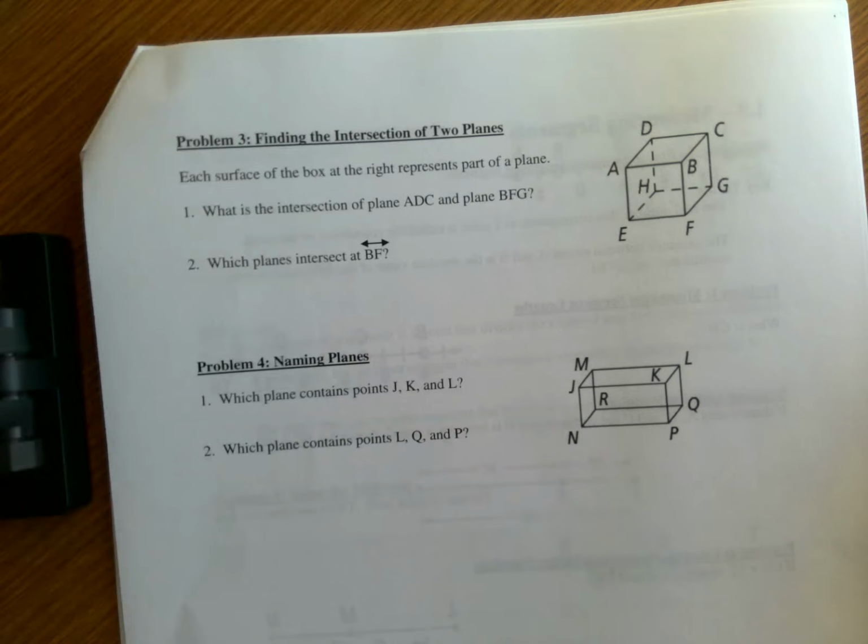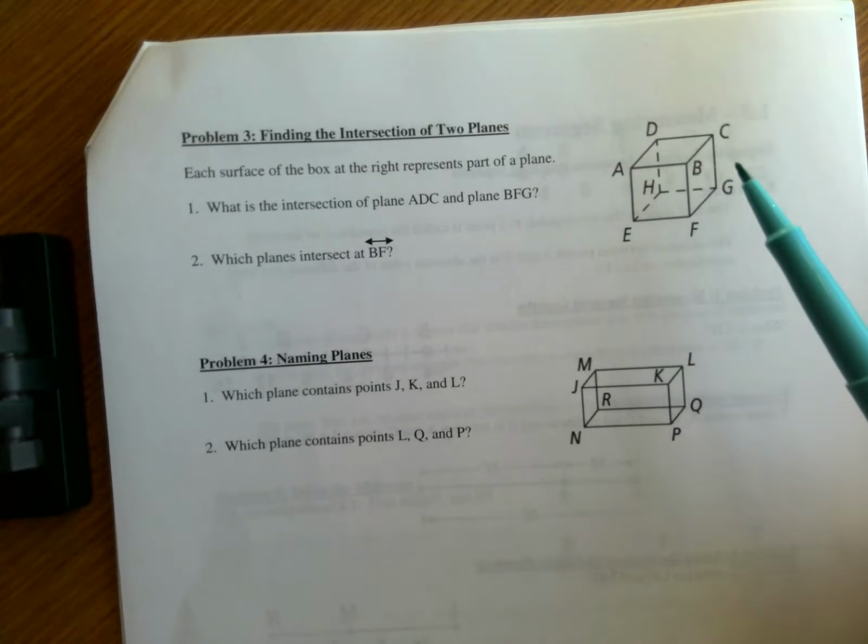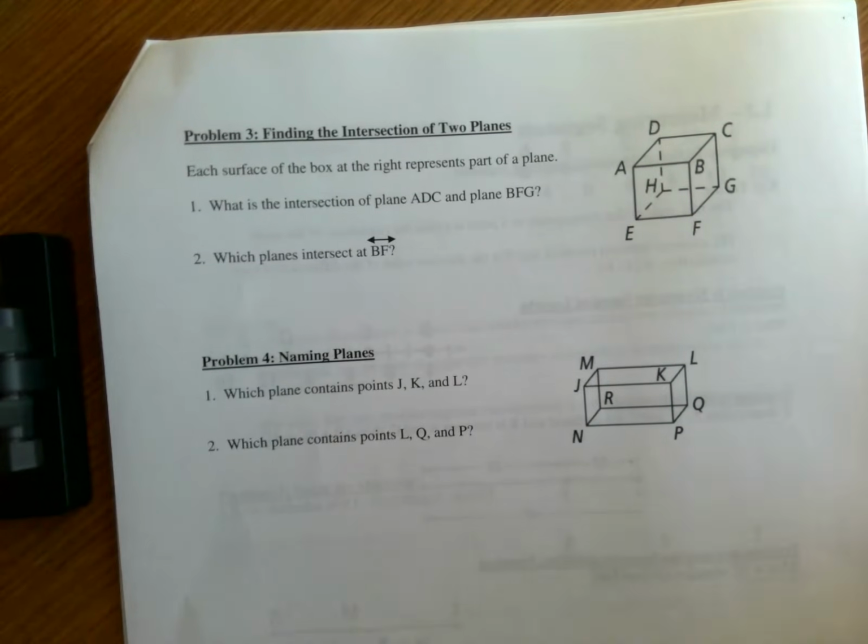So I know it might seem like, oh my gosh, this video is going so fast. But again, we will be discussing a lot of this in class as well. Right now, I want you to try to pause the video and try to do these 4 questions, so 2 up here and 2 down here, by yourself right now.